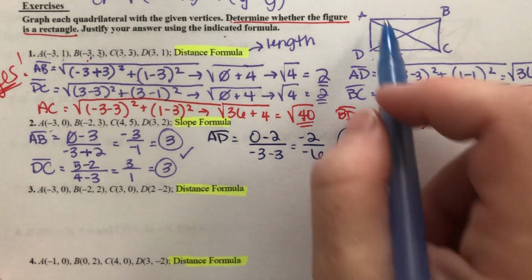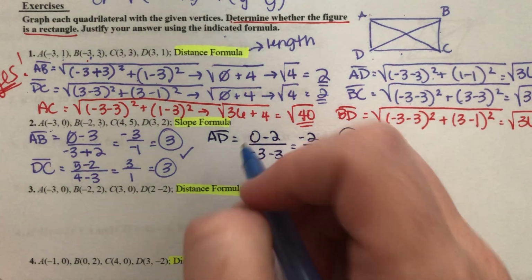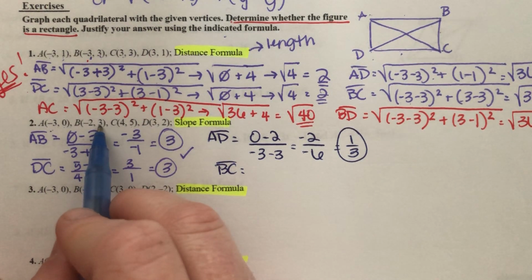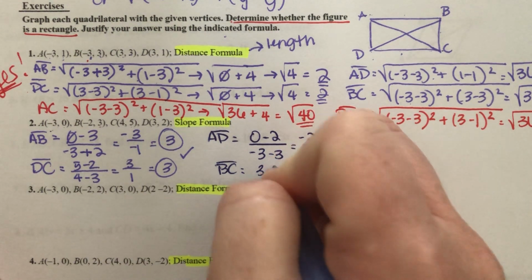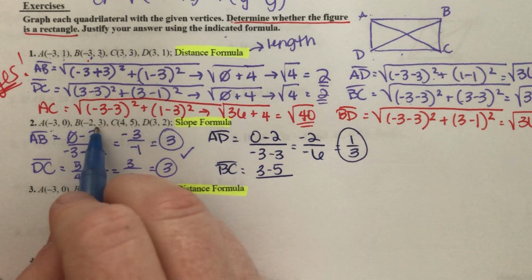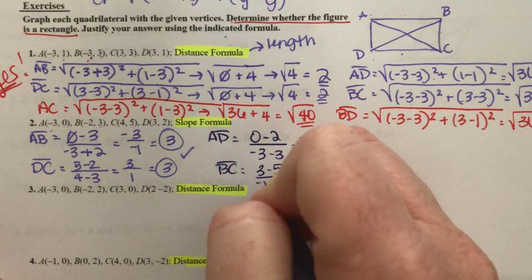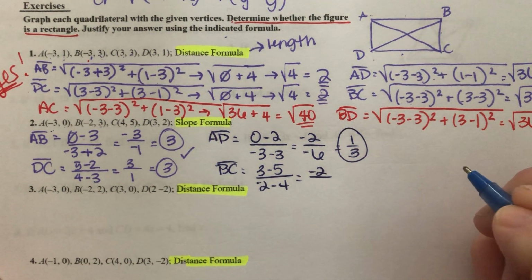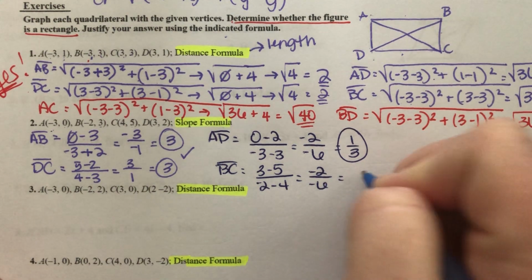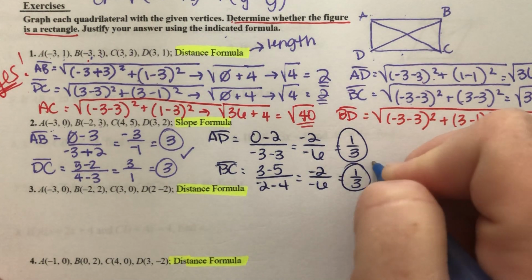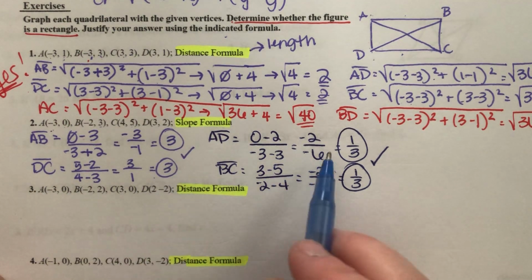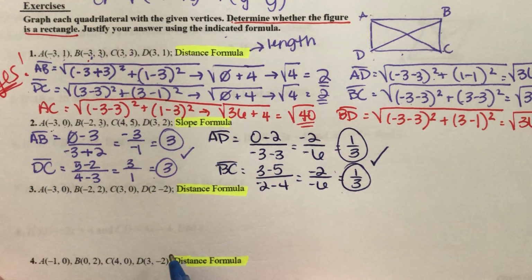Then I want to find the slope of BC. y minus y, 3 minus 5 over negative 2 minus 4. 3 minus 5 is negative 2. Negative 2 minus 4 is negative 6. So that simplifies to positive 1/3. Good. So I know both pairs of opposite sides are parallel because they have the same slope. That tells me this is a parallelogram.